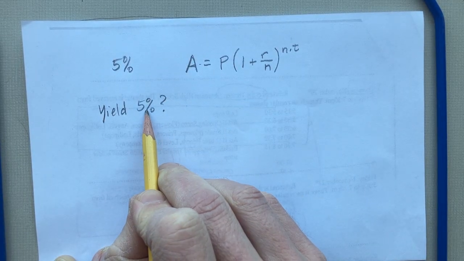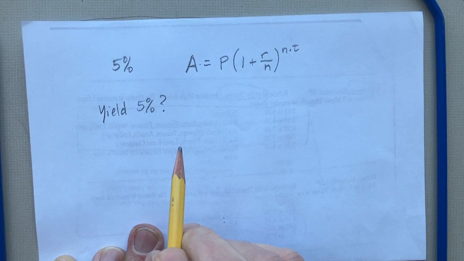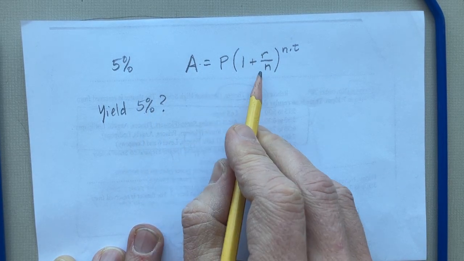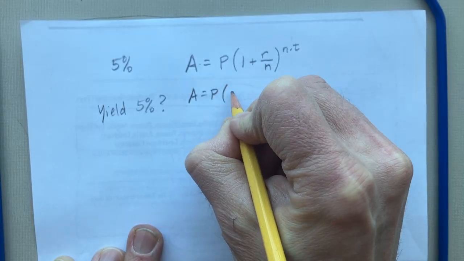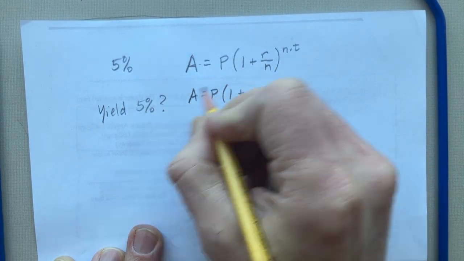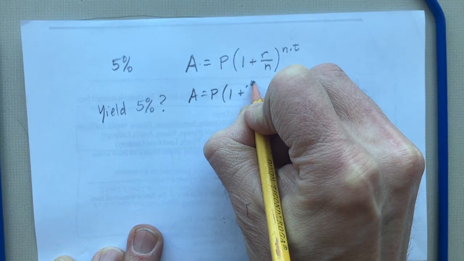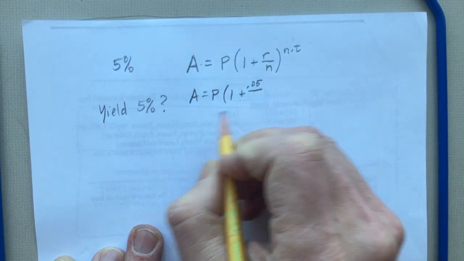It will not be $5. We won't get 5%. We'll get some amount more than 5%. The question is how much more. So let's go ahead and put the numbers in. We don't have a principal amount, so we'll leave that as P. 1 plus the rate. Make sure to convert your 5% into a decimal, 0.05, over the number of times we're compounding.